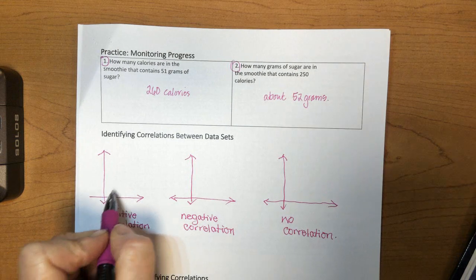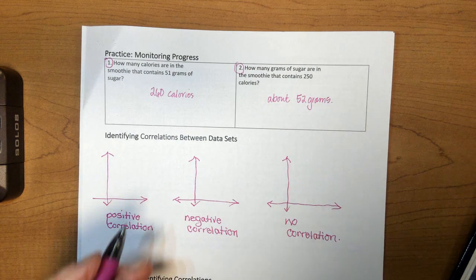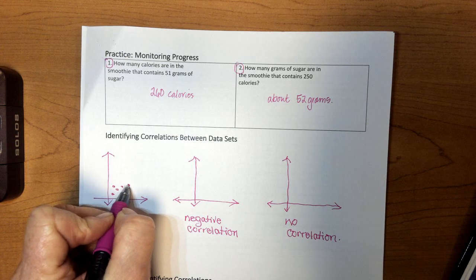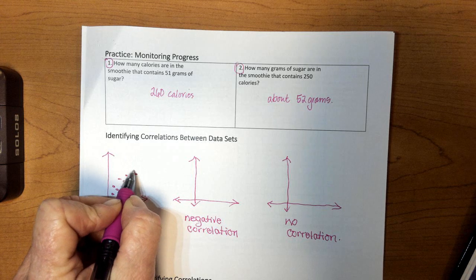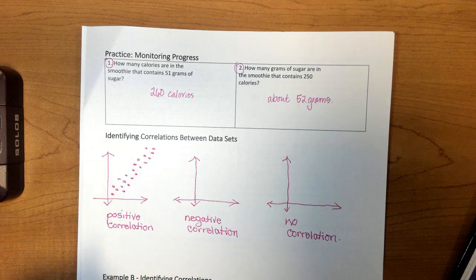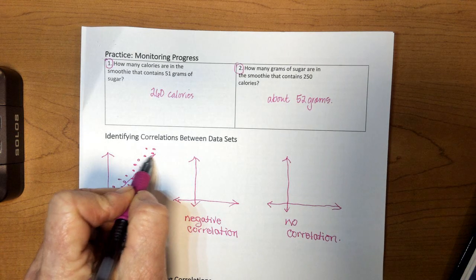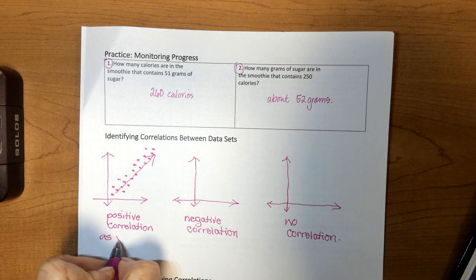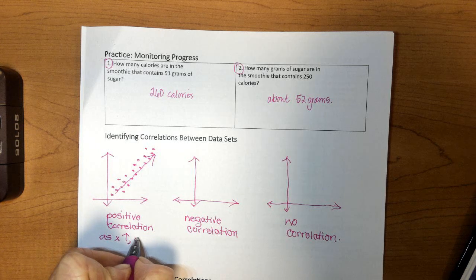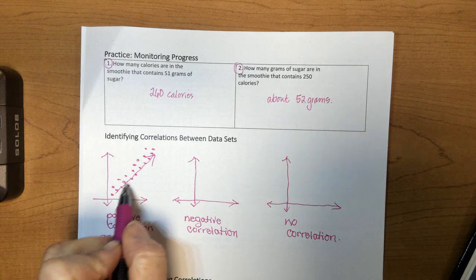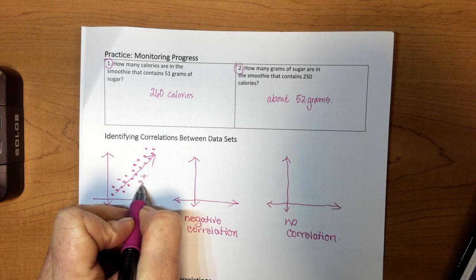Well, if we're talking about being on the coordinate plane, then a positive correlation is when my data has a line or a trend line that looks positive. So you could see that my data points here are pointing in this direction. It's moving upwards. So as x increases, y increases. So that's a positive correlation.